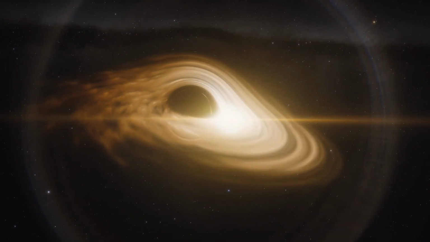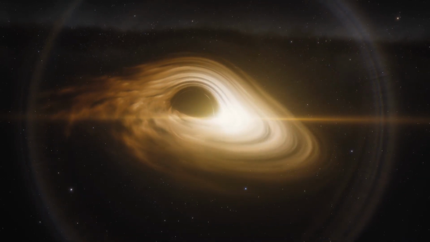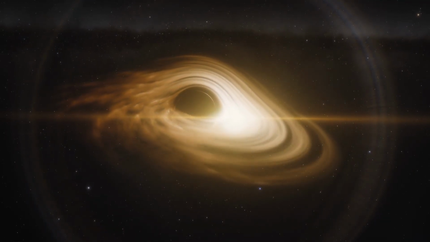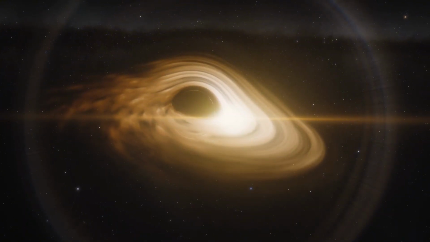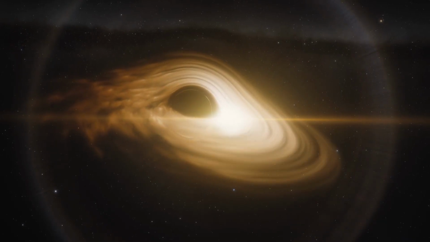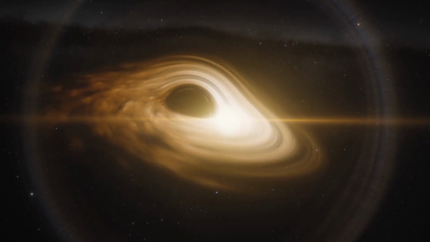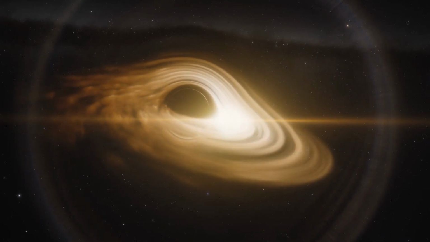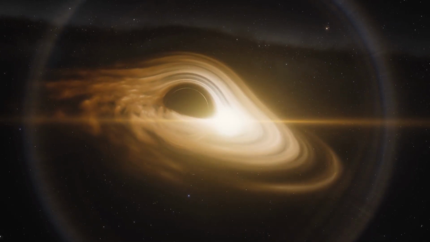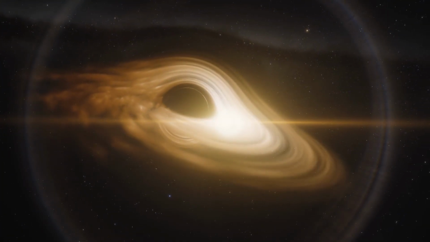Normal matter creates gentle dips in this fabric. The sun creates a modest well, Earth a tiny dimple. But a collapsing stellar core creates something far more extreme. As matter compresses toward infinite density, it curves spacetime more and more severely. The dip becomes a funnel, the funnel becomes infinitely deep. At a critical radius, the Schwarzschild radius, named after Karl Schwarzschild, who calculated it in 1916, spacetime curves so steeply that light itself cannot climb back out.